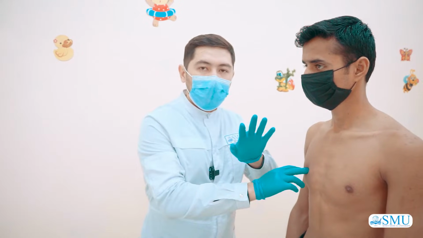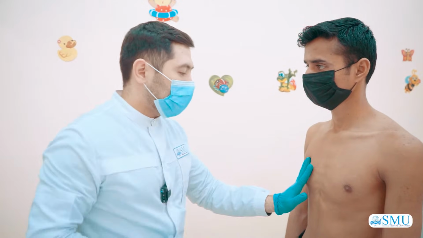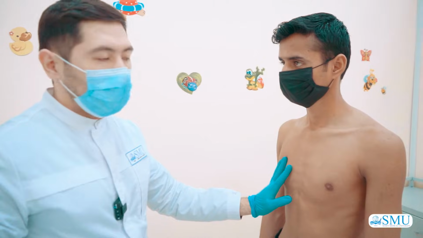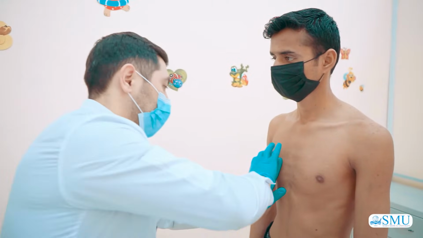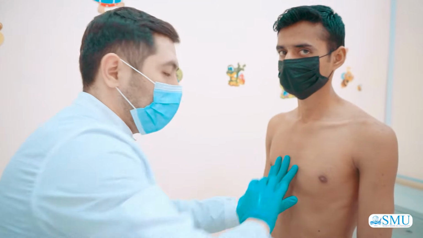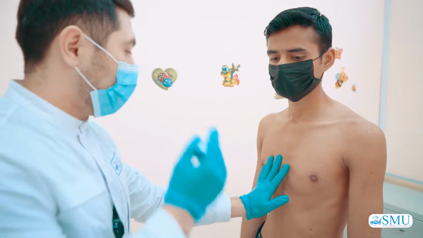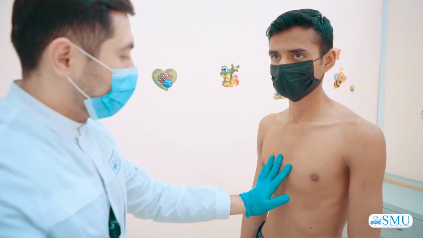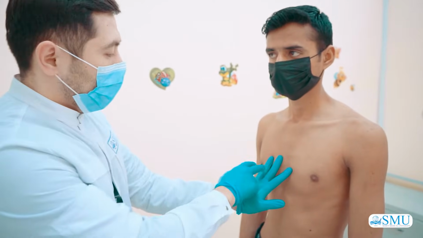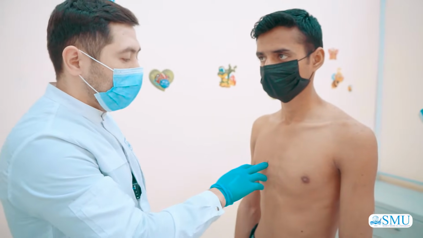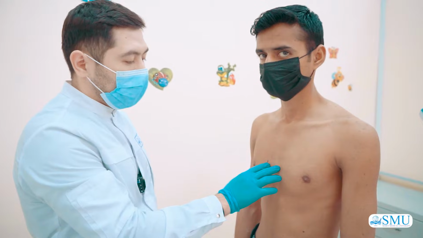Then rotate our finger 90 degrees. In this position we must percuss towards the sternum with medium strength and mark from the clear pulmonary sound. Normally, the relative dullness of the right border is placed 1 centimeter from the right border of the sternum.